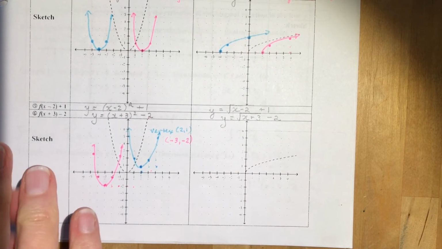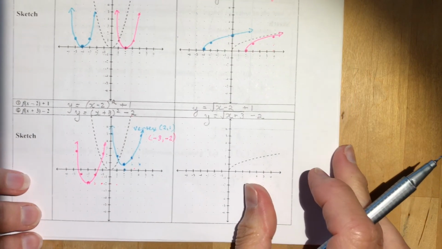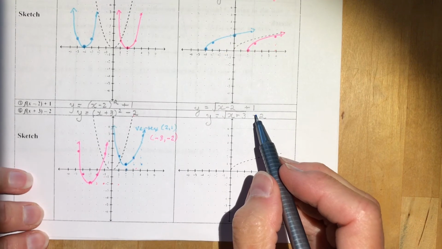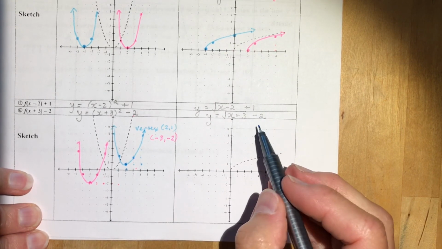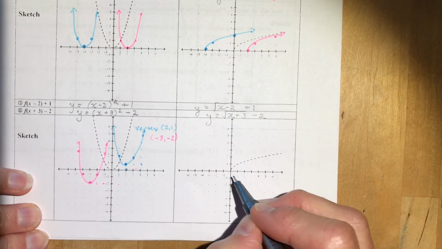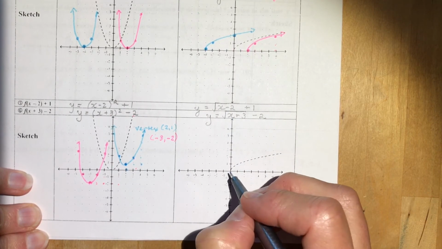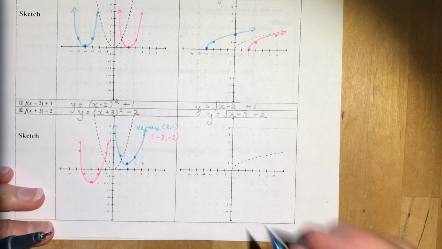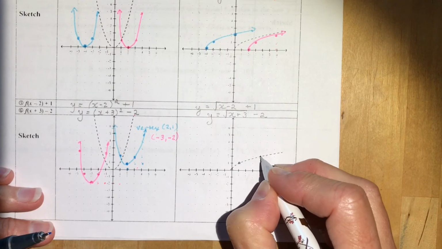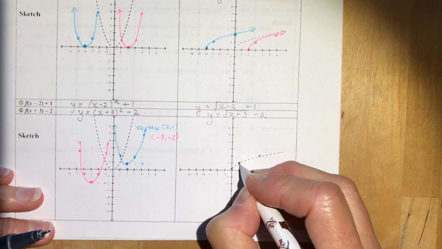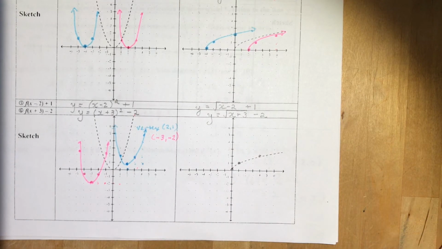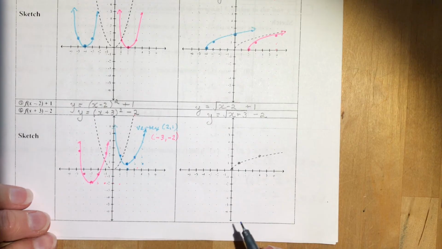Okay, now the last one we're going to do is this radical one here. So we have minus 2 plus 1. So it's the same transformation, but it's being applied to the radical, the square root of x. So I have to know where the key points are. And again, key points on this function are 0, 0, 1, 1. The square root of 4 is 2. So if I know these 3 points and I can do the transformation on those, I will be able to do a pretty decent sketch.